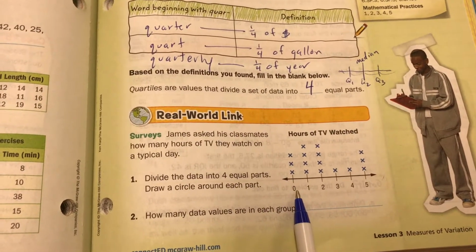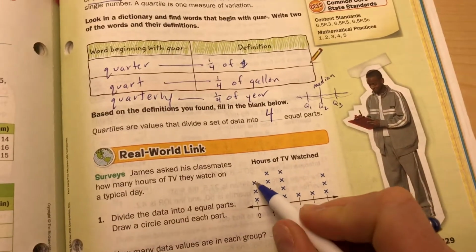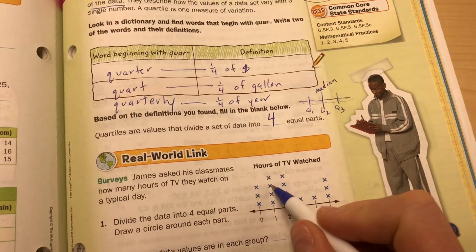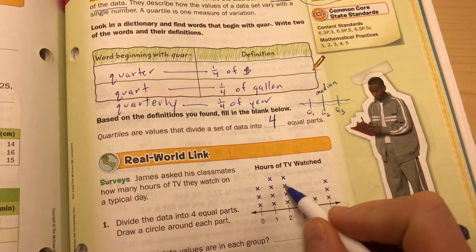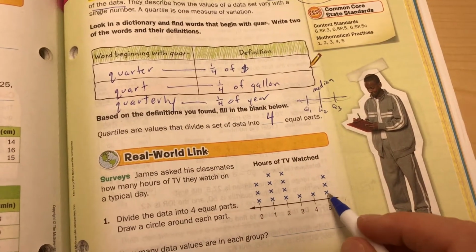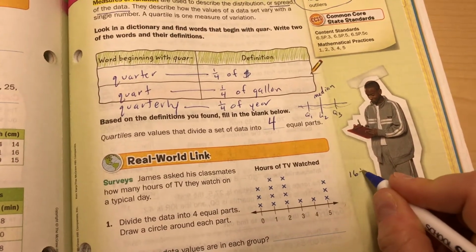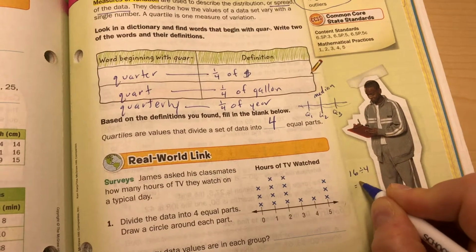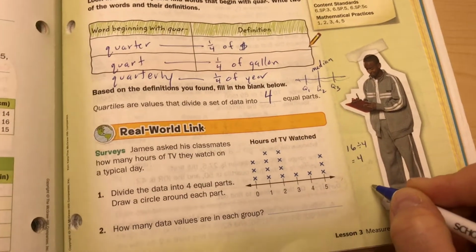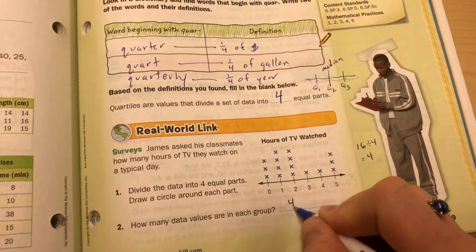Divide the data into 4 equal parts. Draw a circle around each part. So we have 16 pieces of data divided into 4 parts, which would be 4 pieces of data in each part. So when it says how many data values are in each group, it should be 4.